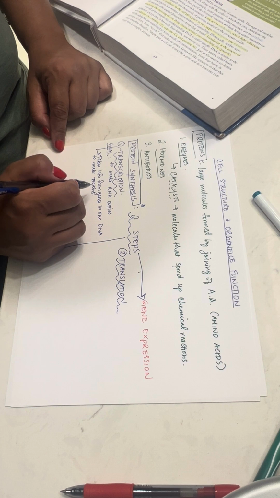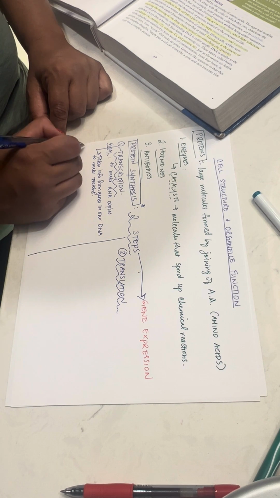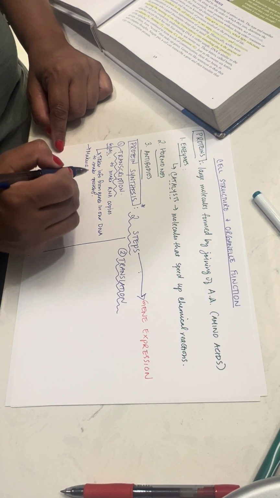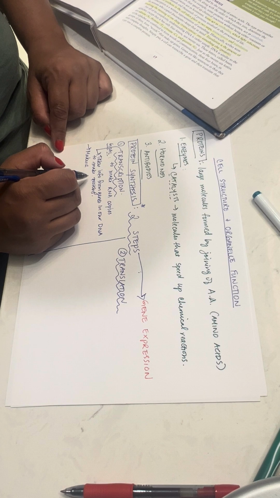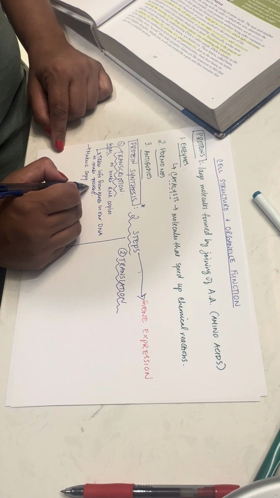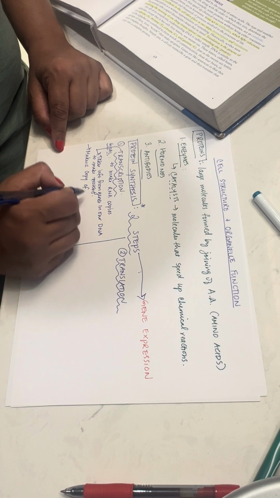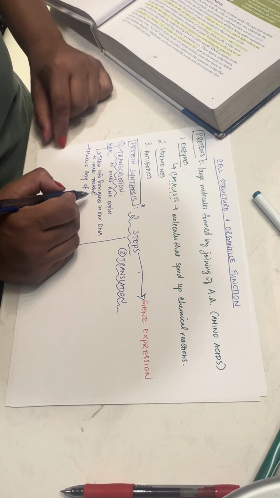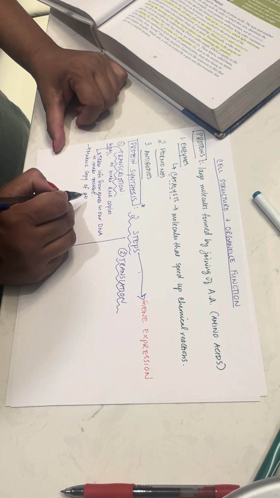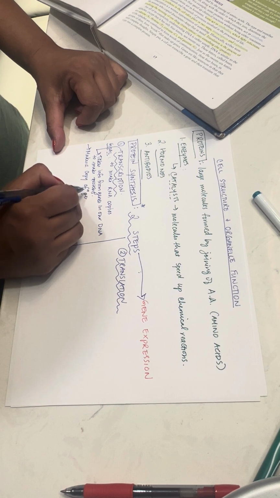Okay, now, how does it do this? It makes a copy of a gene's DNA sequence to make an RNA molecule. So it kind of takes it and kind of photocopies it. Of a gene.